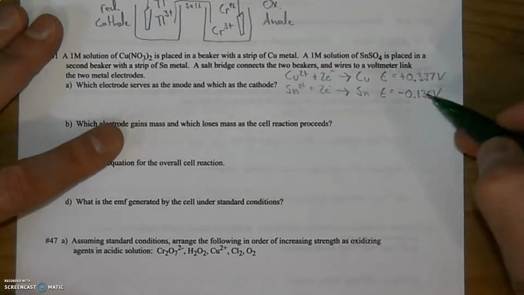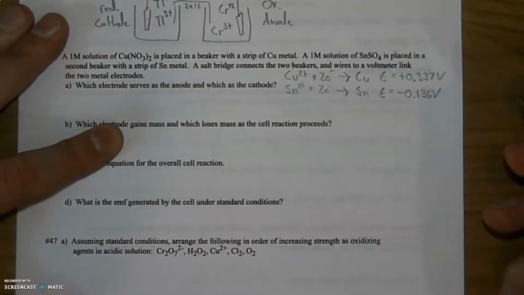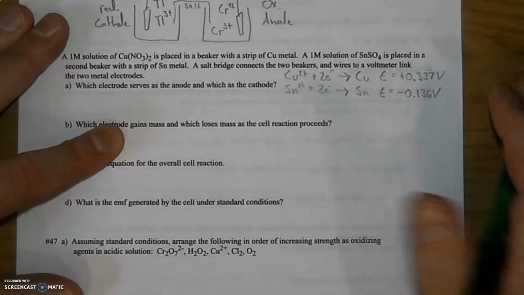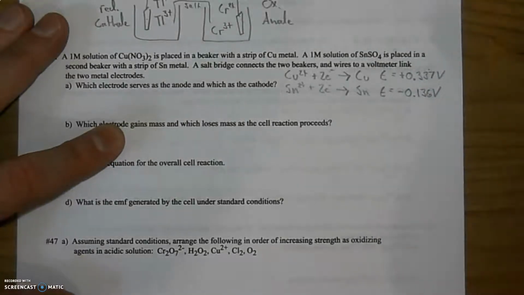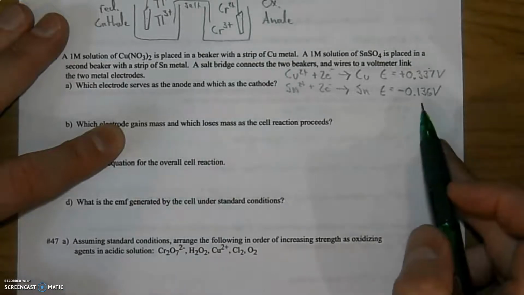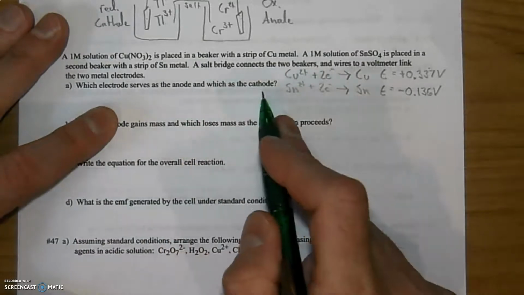Now, based on this difference, as we mentioned a couple times previously, whichever one is more positive, the more positive reduction potential happens at the cathode. And the more negative or less positive happens at the anode. So which electrode serves as the anode and which is the cathode?